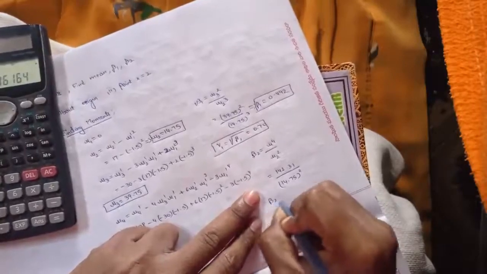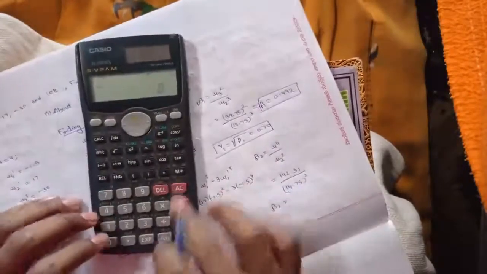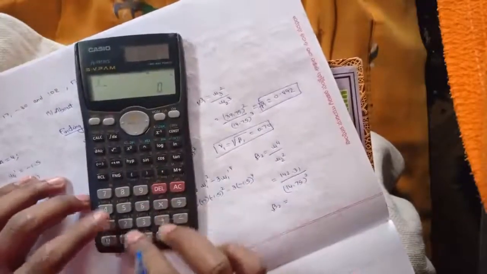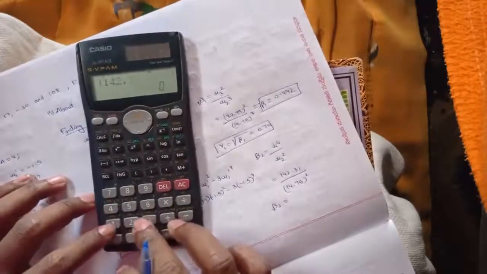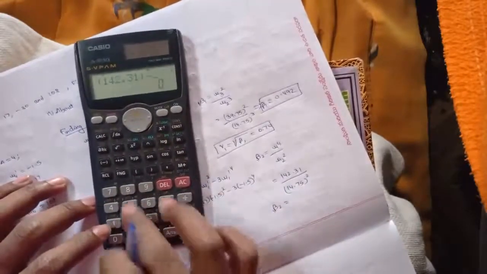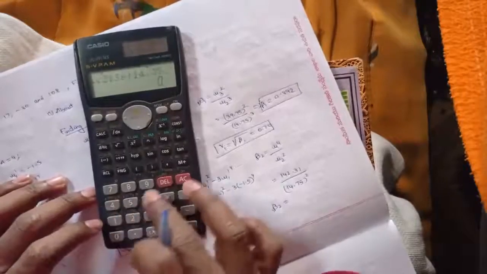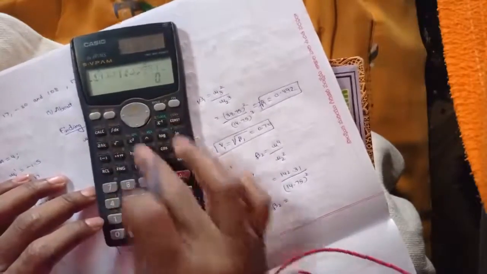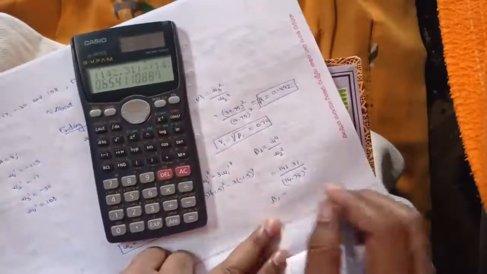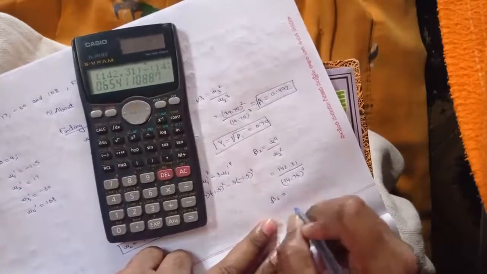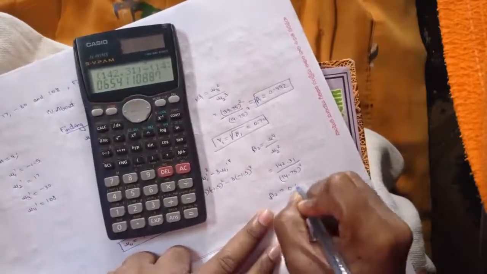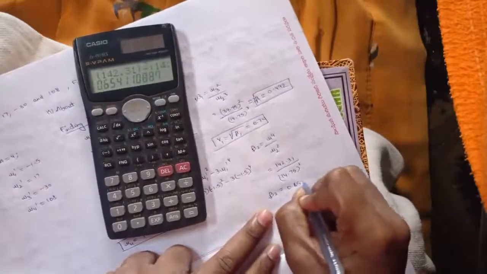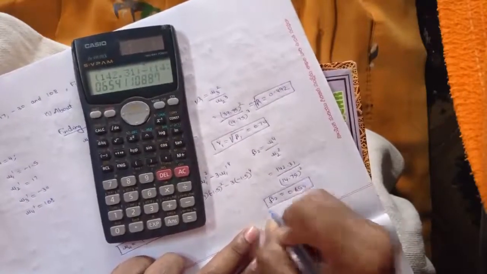So beta 2 is equal to 142.31 divided by 14.75 squared, which results to 0.654. So beta 2 is 0.654.